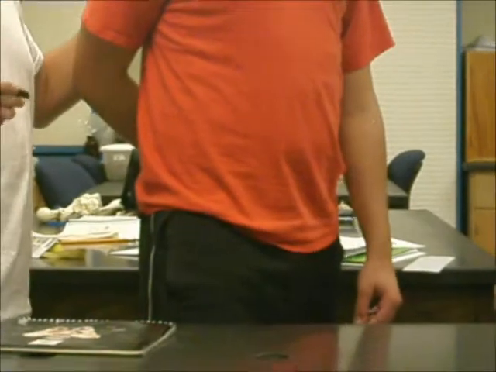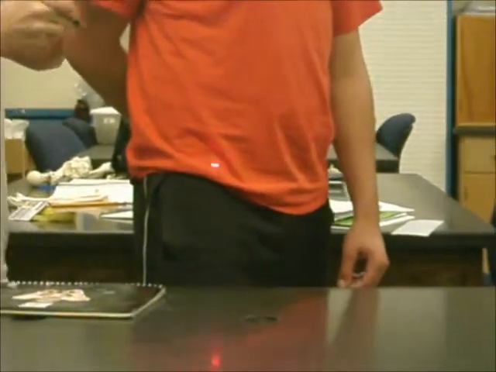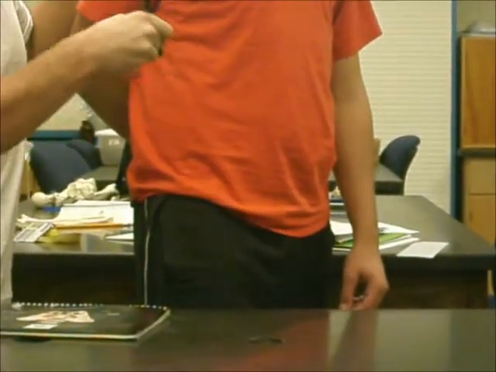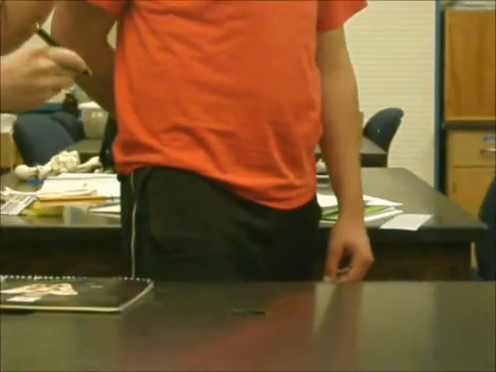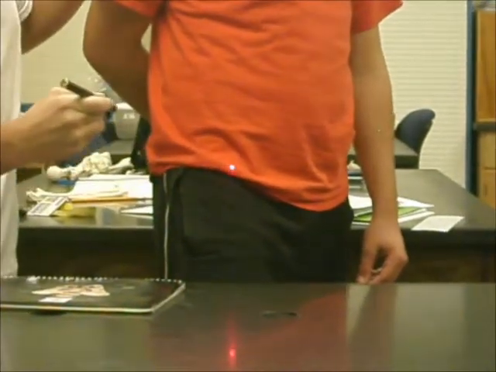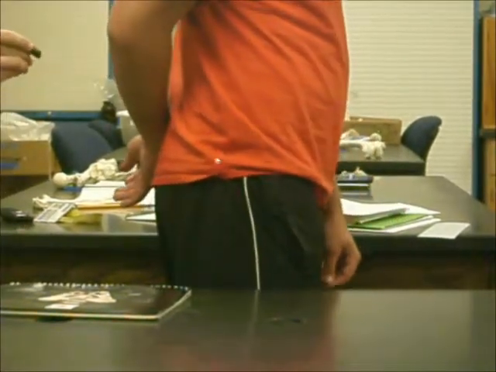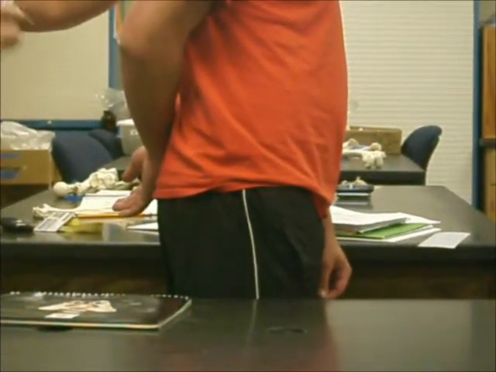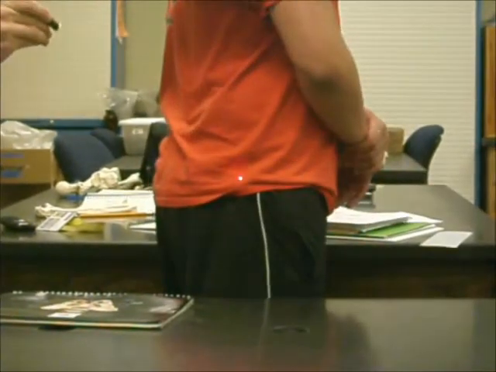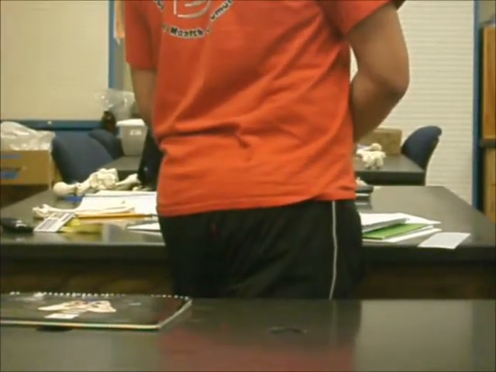Next up we have our pelvis, the iliac crest right here. We have our anterior superior iliac spine right there. We have our posterior superior iliac spine right here. Then we have our ischial tuberosity right here.